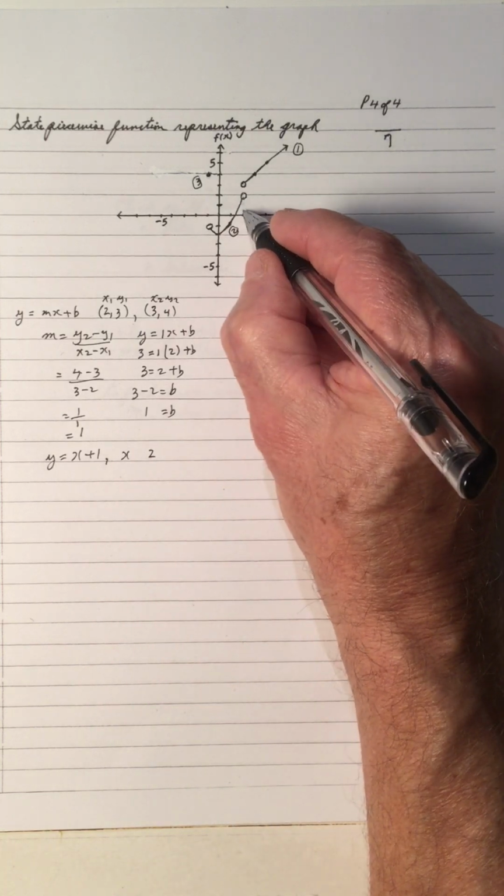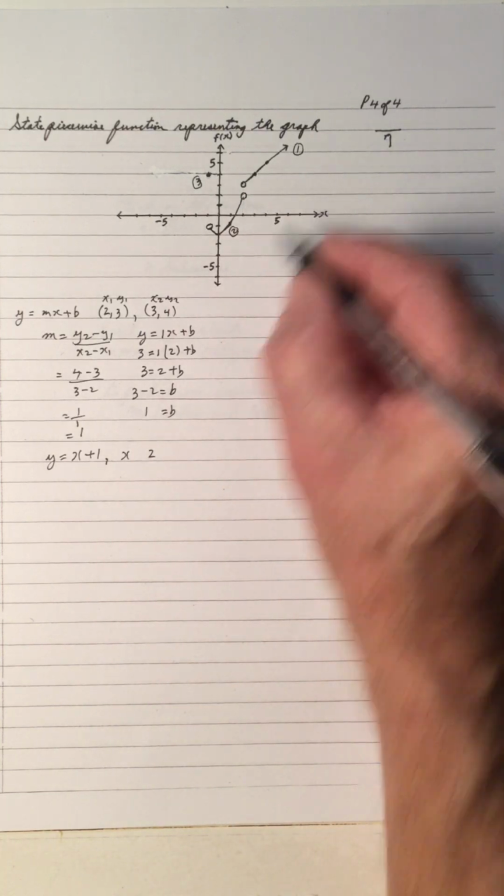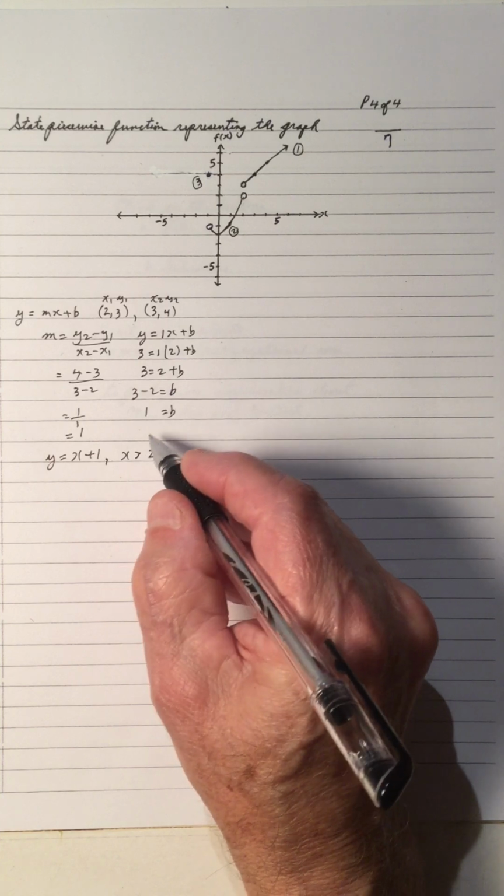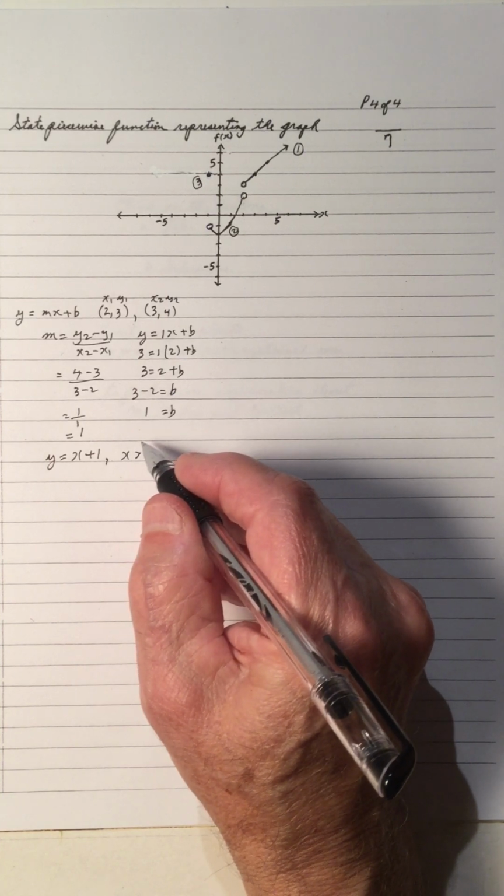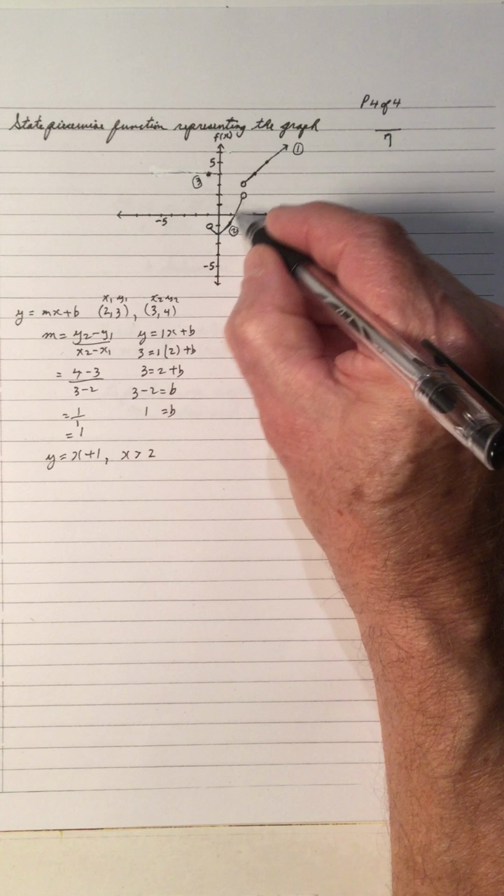And it's not equal to, but greater. X is going to the right, so it's greater than 2. Now, let's look at this one. This one, again, looks like a parabola.